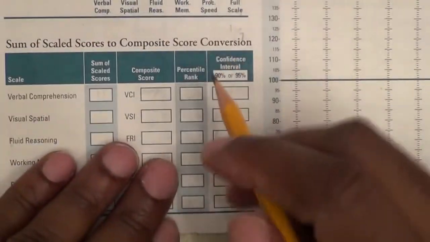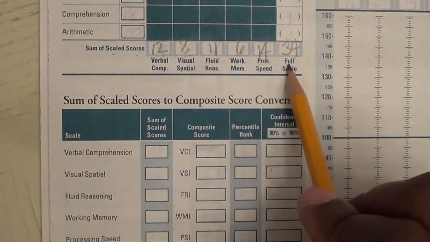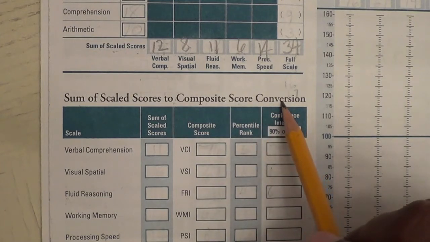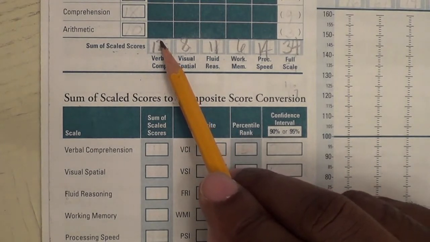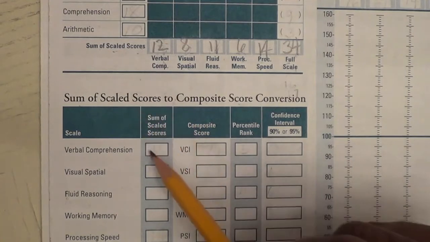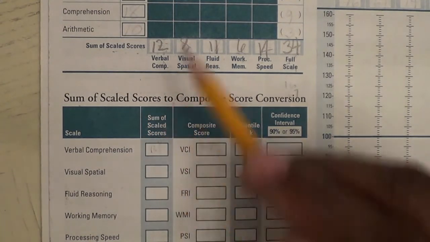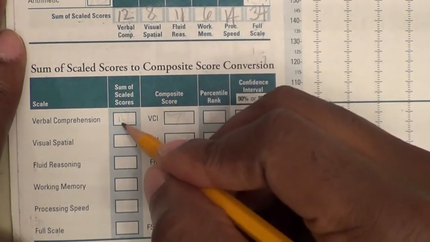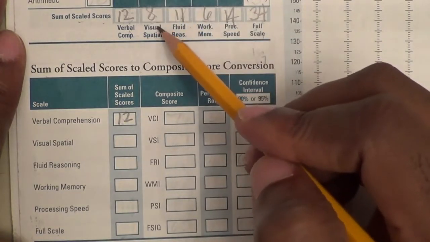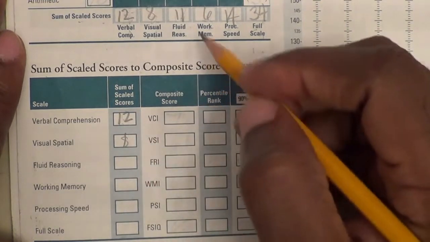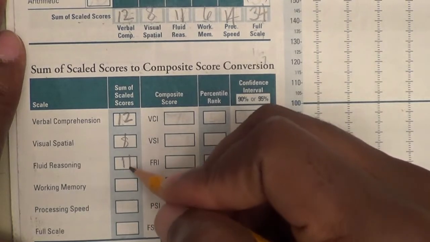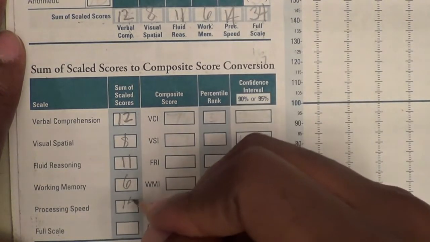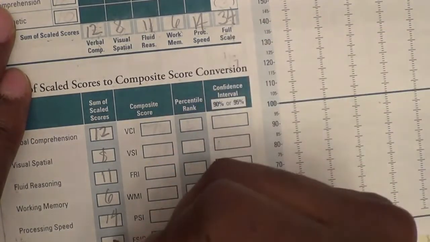So now we have the sum of scaled scores, and here it says sum of scaled scores to composite score conversion. The next thing we need to do is take each of our sum of scaled scores and transfer each of the scores to its respective place on this part of our summary page. Let's go ahead and do that. We have verbal comprehension, 12. That's going to go in the verbal comprehension score right here, 12. We have visual spatial, that's an 8. Fluid reasoning is 11. Working memory is 6. Processing speed is 14. And 34 is for full scale.